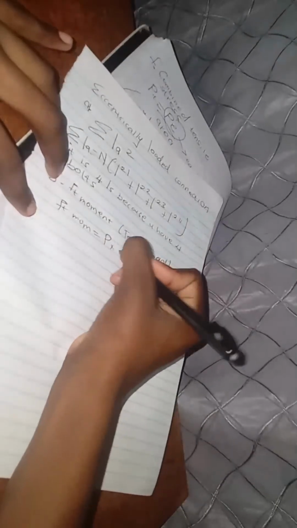B, we calculate FT moment. FT moment, this is the tensile load. The formula is FT moment is equal to P multiplied by E multiplied by LA divided by sum of LA. And then on sum of LA, you're going to substitute this one that you got. As you can see, step A, the formula says sum of LA. So it means here on sum of LA, you're going to substitute the one you got on step A.